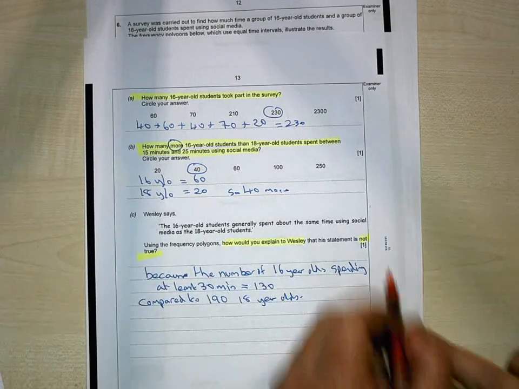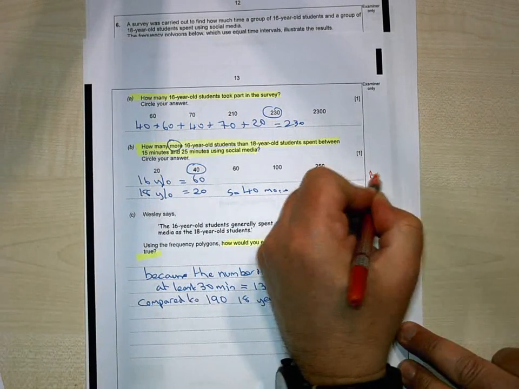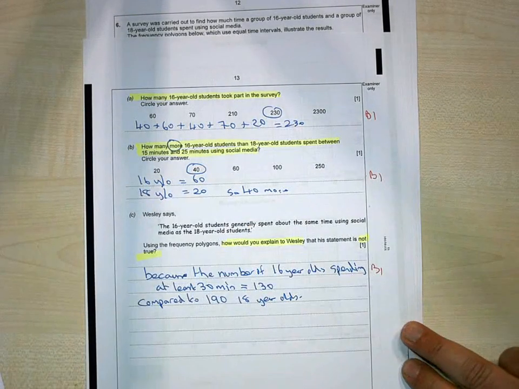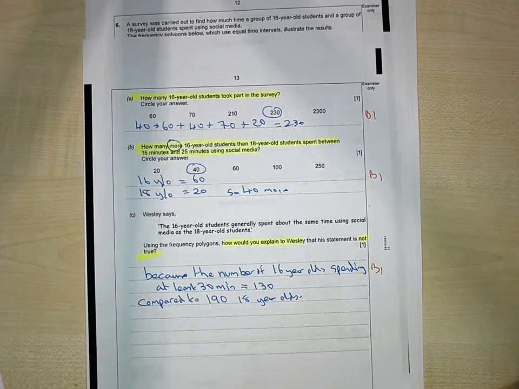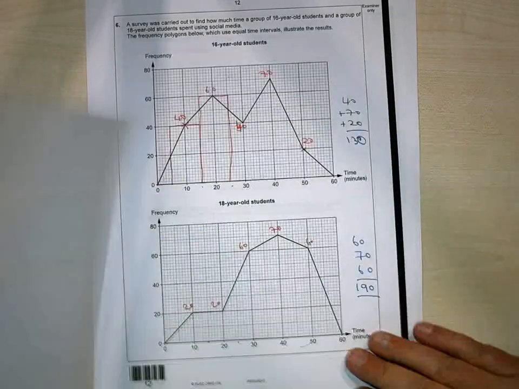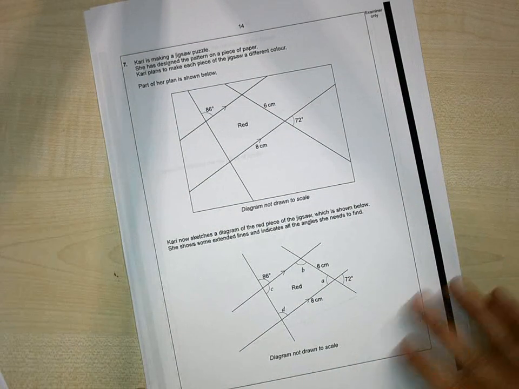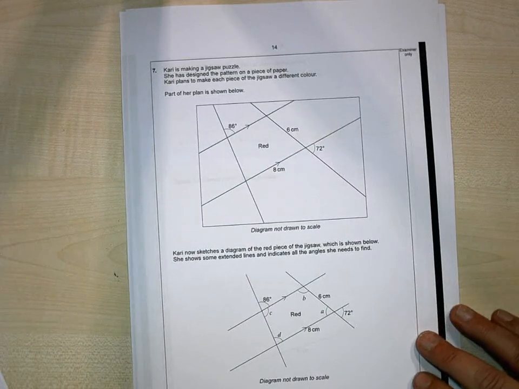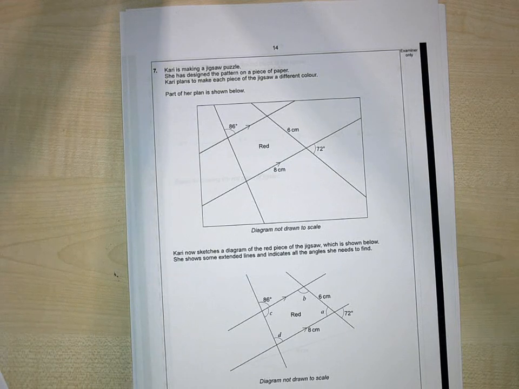Okay, so there's a big difference between the two, and that's what you have to do, is use your graphs to show that information. Marks, well, there's one for each of those. So they're not huge mark earners, but if you draw on the graphs, it does make it a little bit easier to see. Question 7.